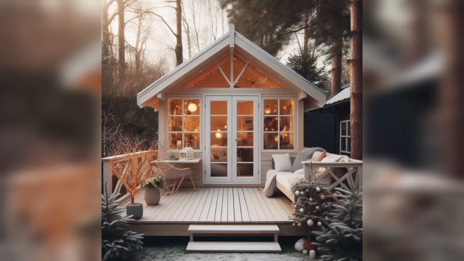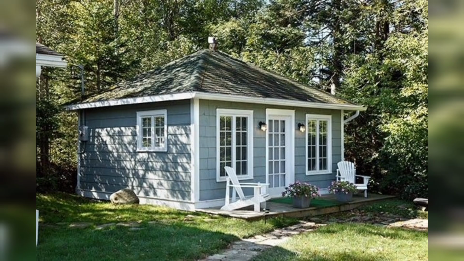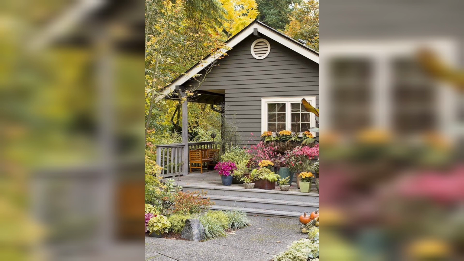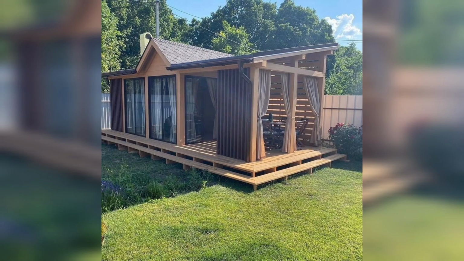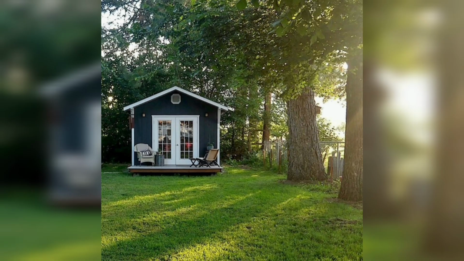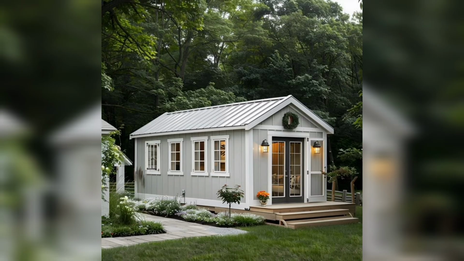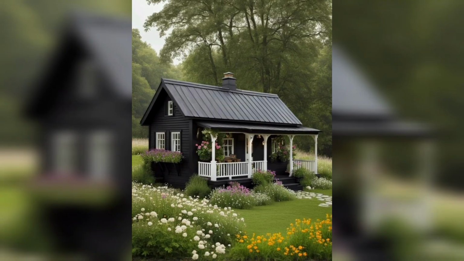Guest house decoration idea. Create a welcome and style space. A guest house should be a retreat that offers comfort, relaxation, and style for visitors.